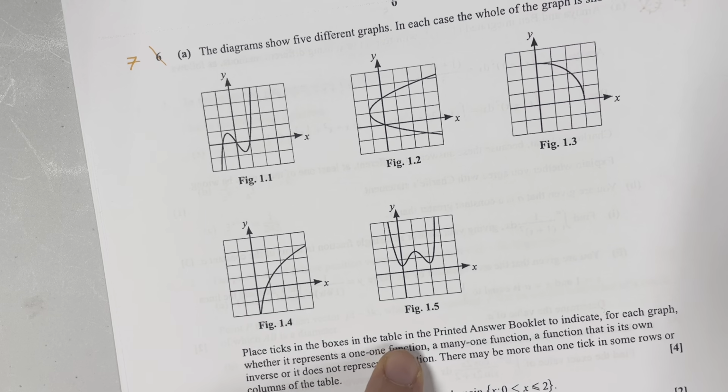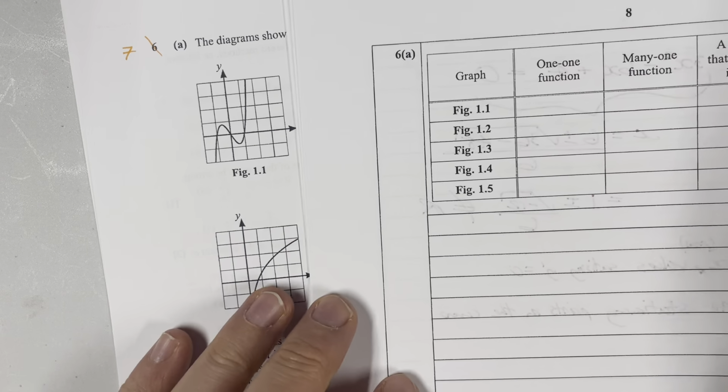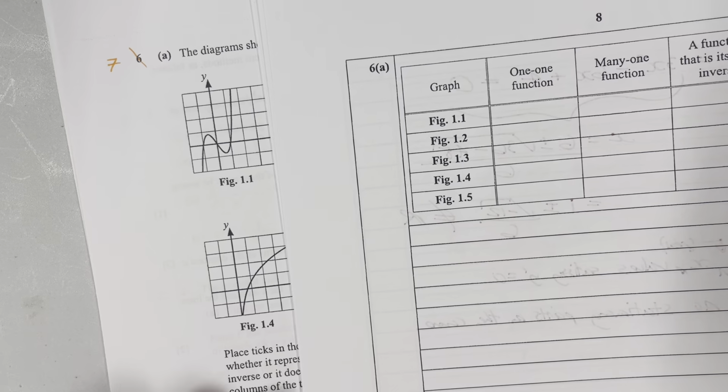Place ticks in the boxes in the table in the printed answer book to indicate for each graph whether it represents a one-to-one function, a many-to-one function, a function that's its own inverse, or that it does not represent a function. There may be more than one tick in some rows or some columns of this table. Okay, all right, so we've got 5 figures here and we've got 5 rows.